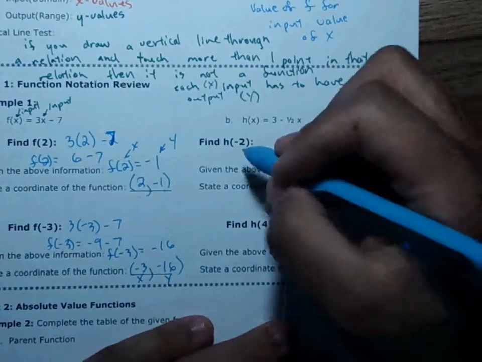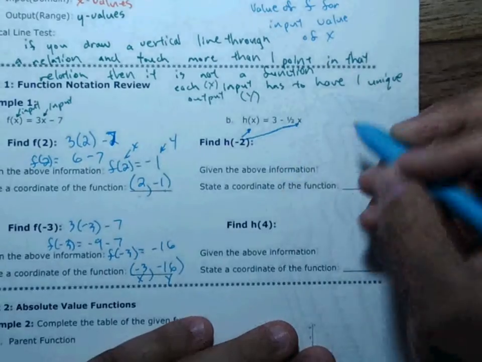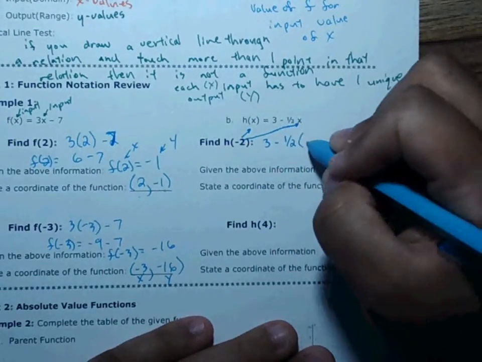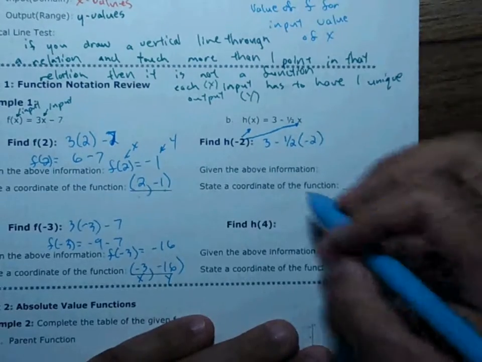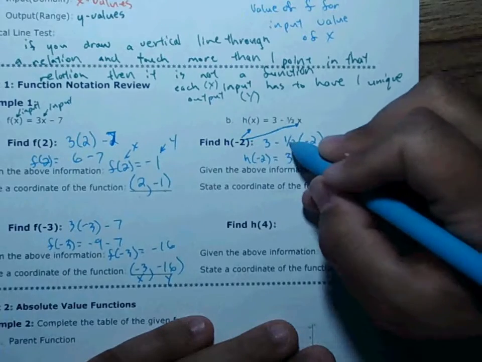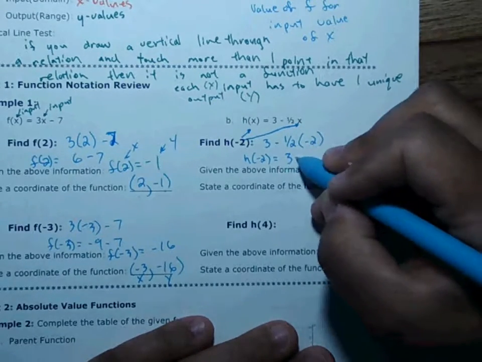So you've got this negative 2. The negative 2 goes into your input. So I've got 3 minus 1/2 times negative 2. So h of negative 2 is equal to 3 minus negative 1/2 times negative 2, which is going to be a positive 1.